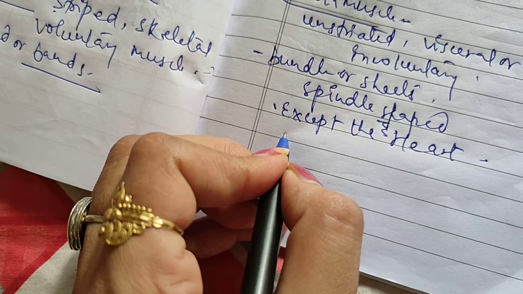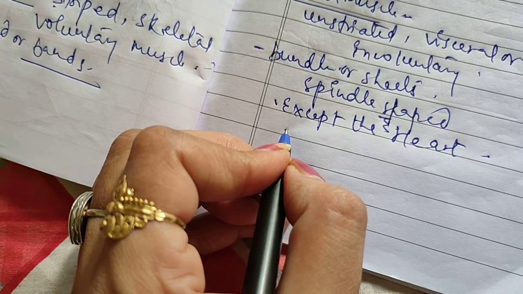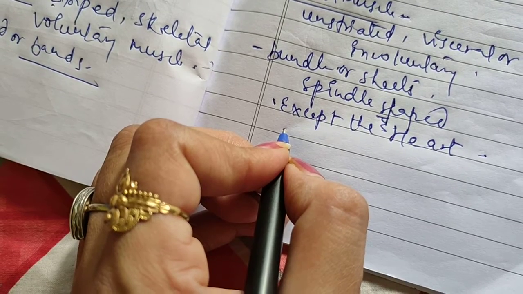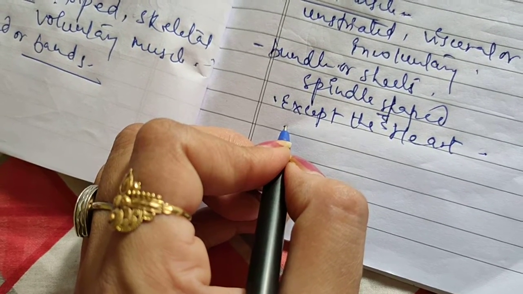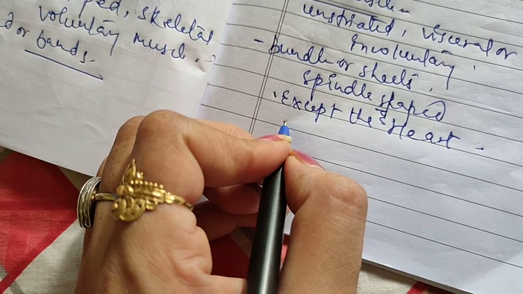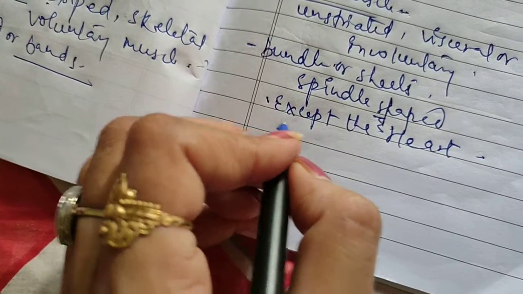They occur in the wall of alimentary canal and internal organs, ducts of gland, urogenital ducts, blood vessels. Smooth muscles are found in stomach, intestine, ureter, bronchi, iris of eye, etc. So, what is the function?